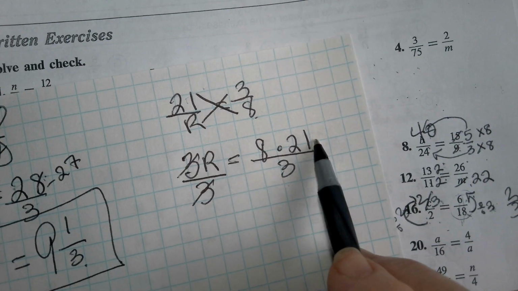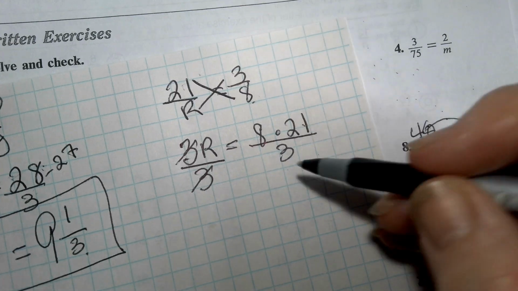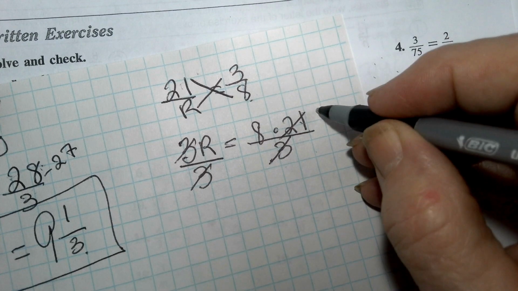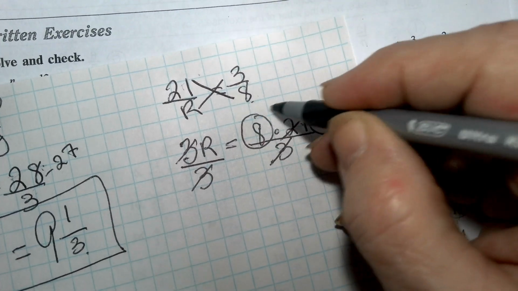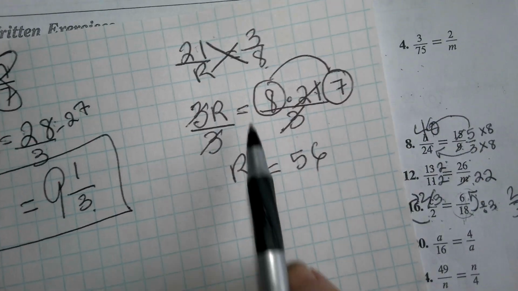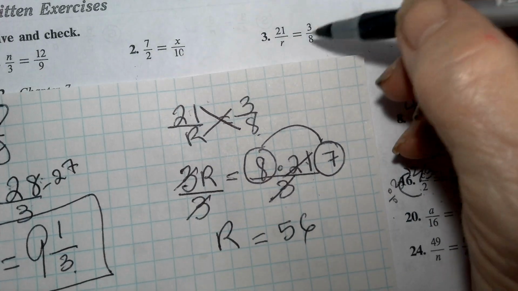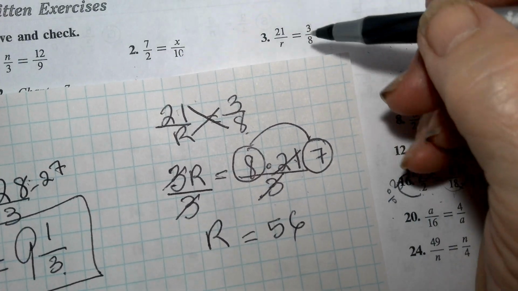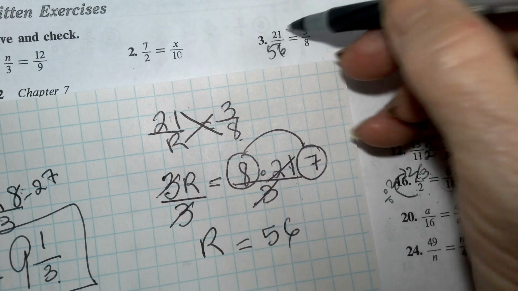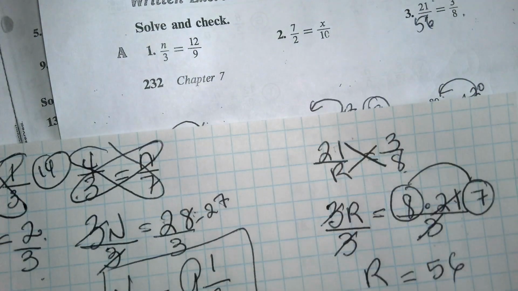Does 3 go into one of those 2 numbers? Does it go into this 21? So 3 does go into 21. 3 divided by 3 is 1. 21 divided by 3 is 7. And there's my answer. r is equal to 56. So again, it's cross multiplying without really multiplying. You keep it broken up. And we're going to do another one like that because you're going to want to do that a lot on the next one that we have. So this is 56, and the bottom is bigger than the top. The bottom here is bigger than the top. And we'll do that one more time on this one.